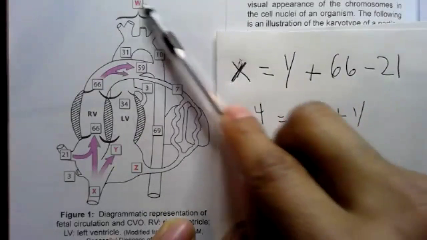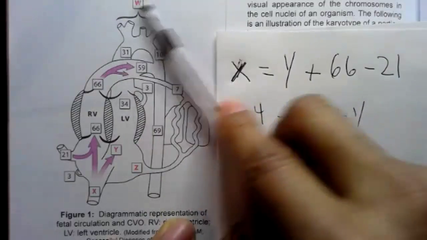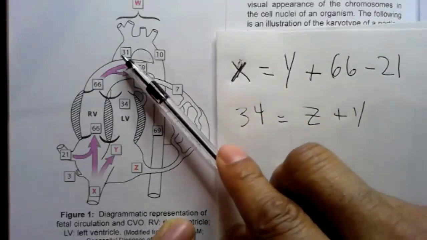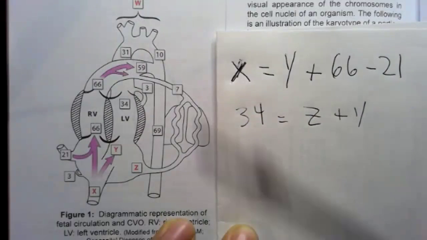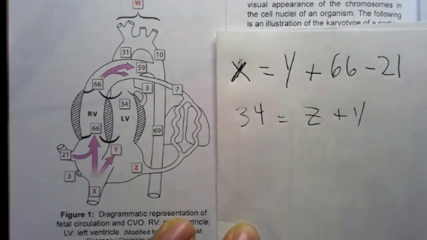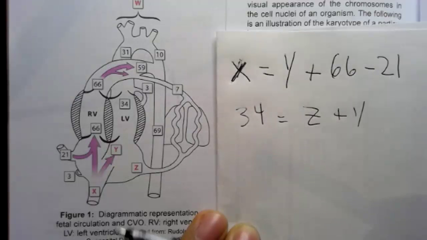So we have to imagine that something was lost here. What was lost? W. So W must be 21. So that 21 plus 10 produces the 31. So indeed, the answer to 11 is B. And next, we want to see what best approximates the CVO at X.